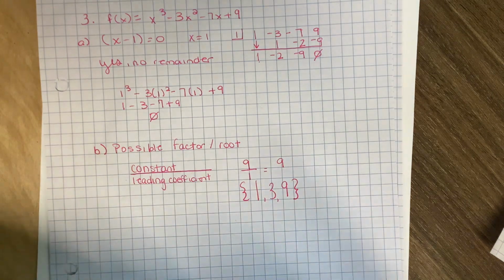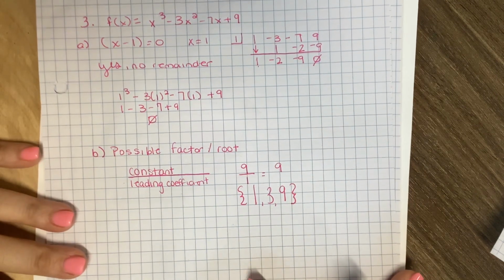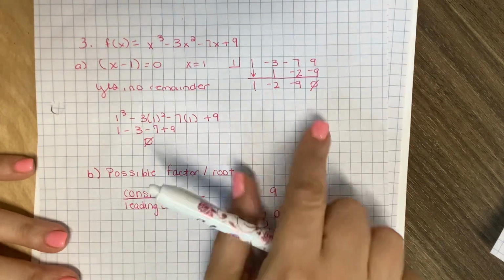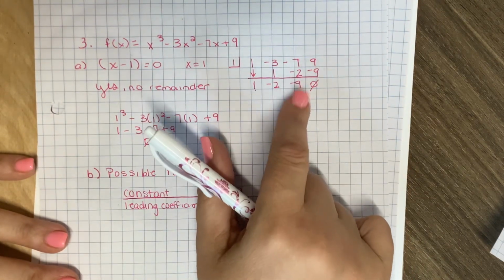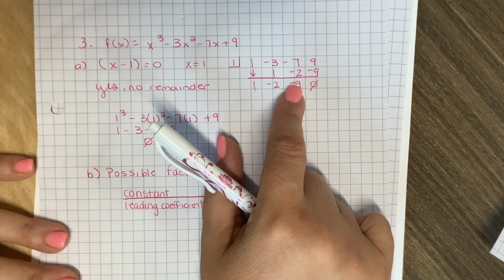All right, and that's done with B. C says solve for all of your roots. Well, the good thing about doing the long division or the synthetic or whatever in the very beginning means now I have this down to a quadratic. If I have it down to a quadratic, what can I use?